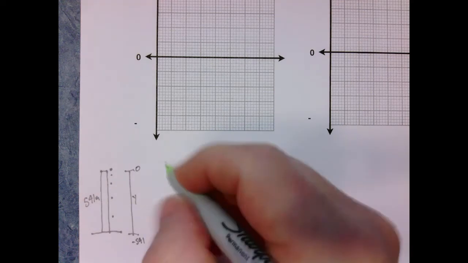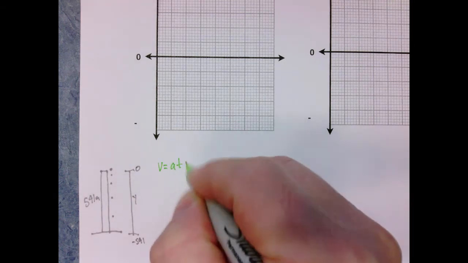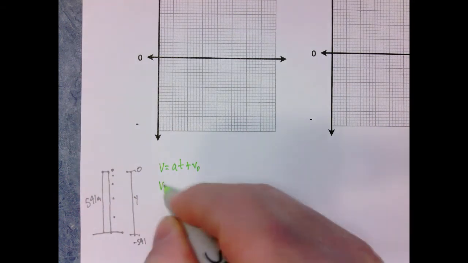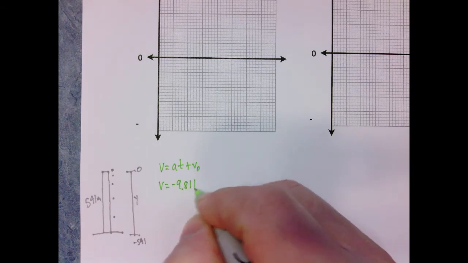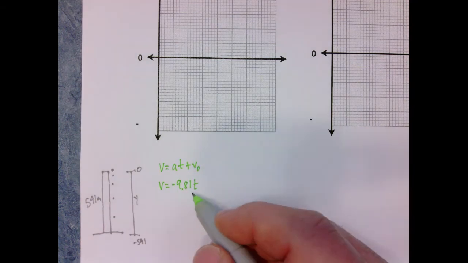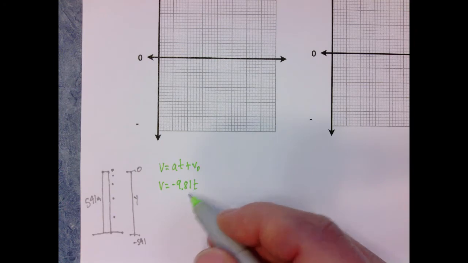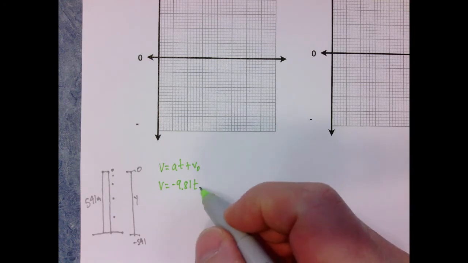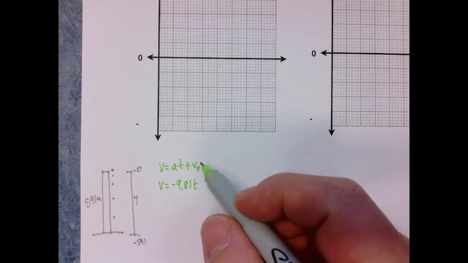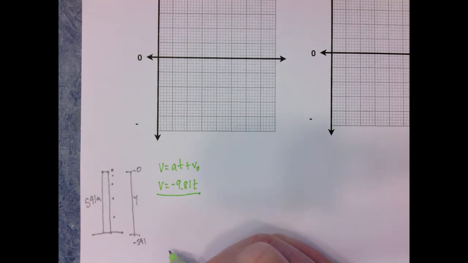First we'll do our velocity equation. The velocity is equal to at plus v0, and the acceleration we know is negative 9.81 t. Now if you recall, when we pull out our calculator, we'll use more specific values, negative 9.81 or negative 9.80655. The initial velocity is actually 0 because he's releasing it from his hand at rest. So this is the model for the velocity.